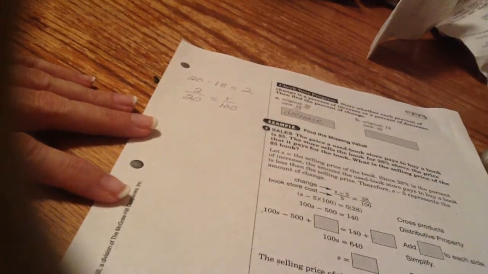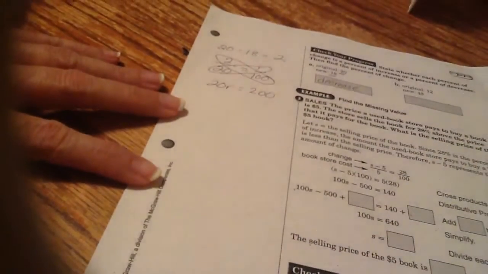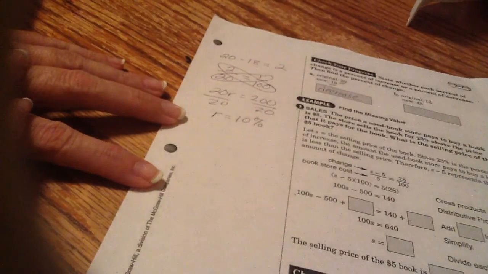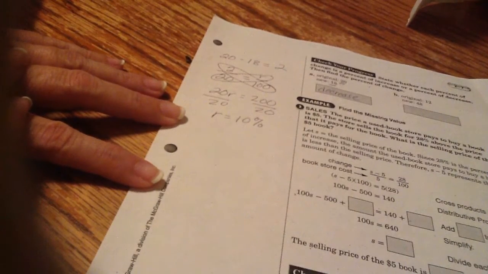I get my cross products, so 20R equals 200. I divide both sides by 20, and I get that R is equal to 10%. 200 divided by 20 is 10. So that tells me I have a 10% decrease.